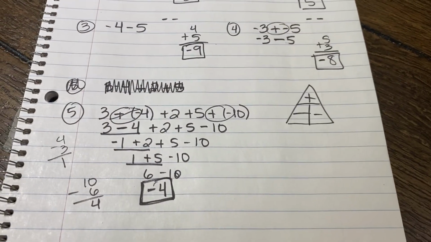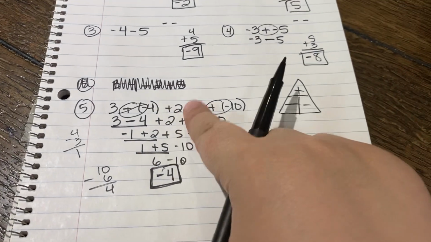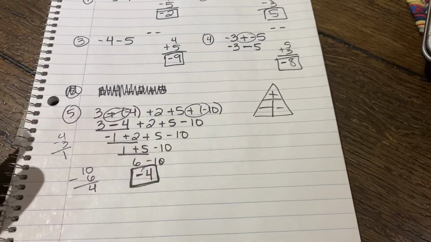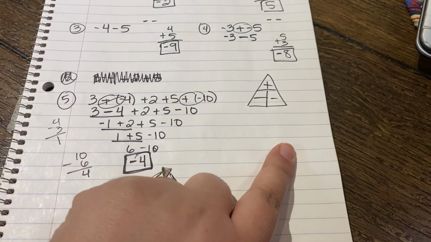So the answer is negative 4. So that one takes a little bit more, a little bit longer of a process, but I am going to show you a little shortcut we could do as well.